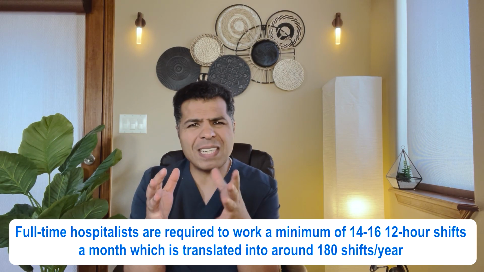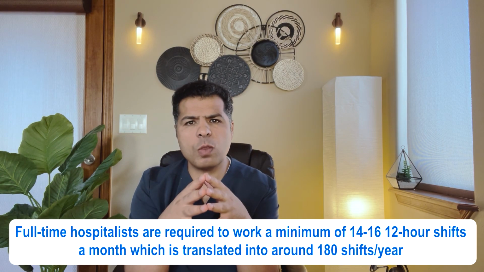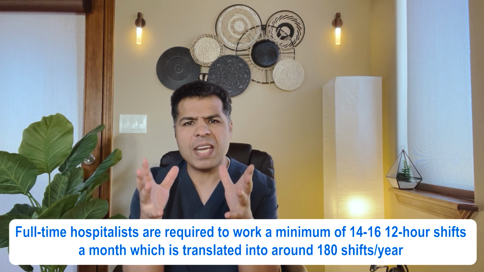Let's move to shift schedules and duties. Most hospitalist programs follow a 12-hour shift length. Some opt for the 8-hour shift, and the length of the shift will determine the minimum monthly number of shifts you are required to work. The 12-hour shifts mean your minimum monthly number of shifts is going to be less compared to the 8-hour shift. Full-time hospitalists are required to work a minimum of 14 to 16 12-hour shifts a month, which translates into around 180 shifts per year.